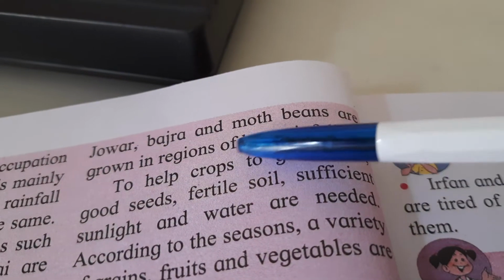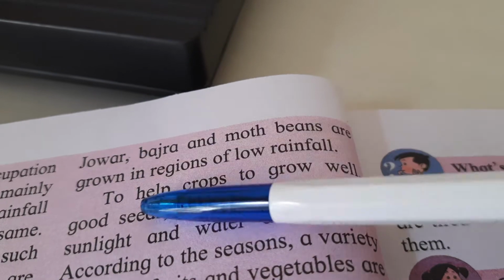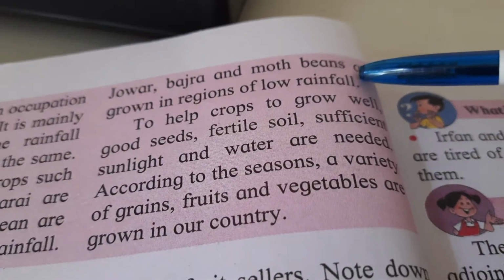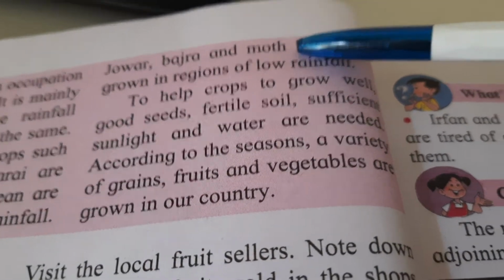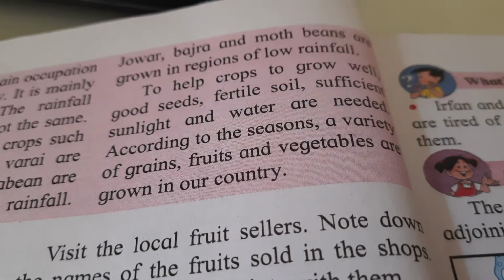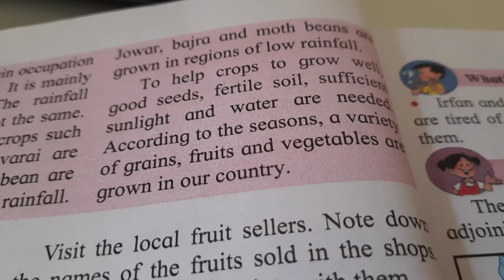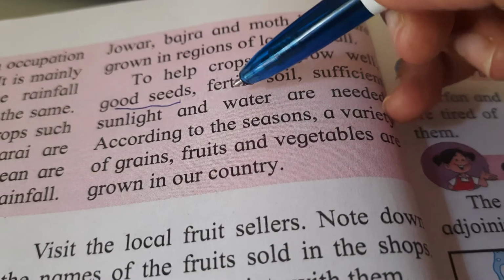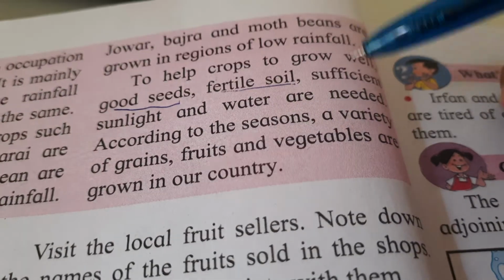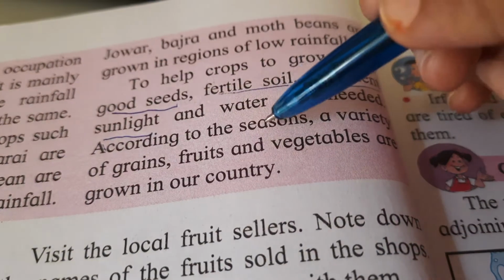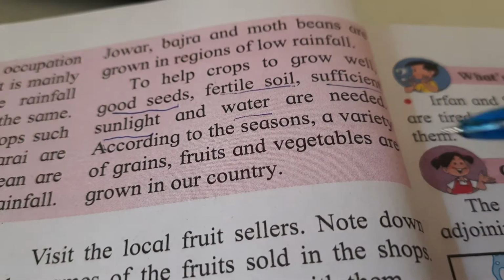Then ज्वार, बाजरा and mud. These beans are grown in the low rainfall area. यानी बहुत कम बारिश जहाँ पे होता है उस एरिया में ज्वार, बाजरा और मट ग्रो होता है. So to help crops to grow well, good seeds, fertile soil, sufficient sunlight and water are needed. So what are needed? Good seeds, अच्छे बीज, fertile soil यानी सुपीक जमीन, sufficient sunlight, जितनी चाहिए उतनी sunlight and the water. These are needed.